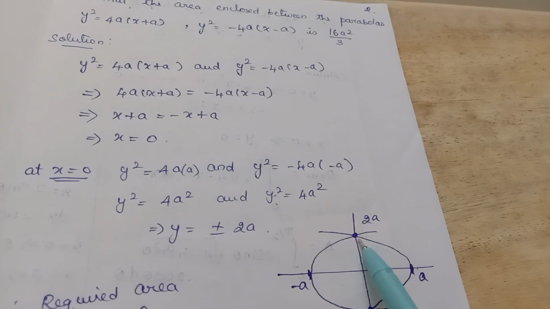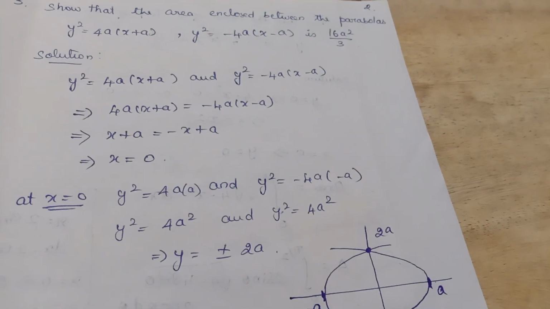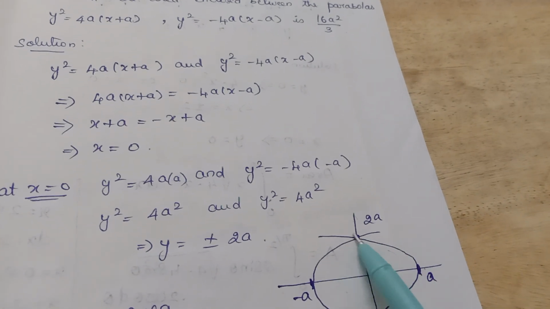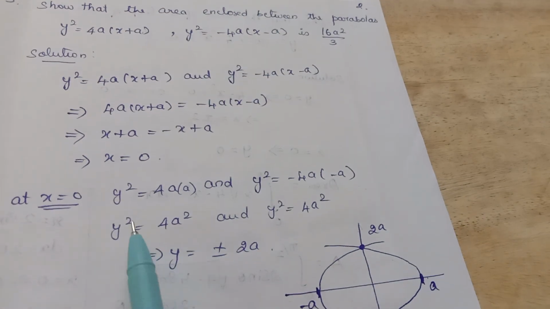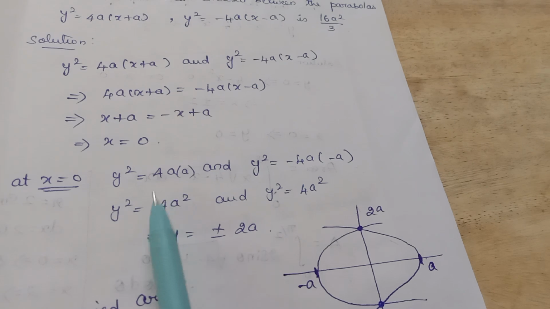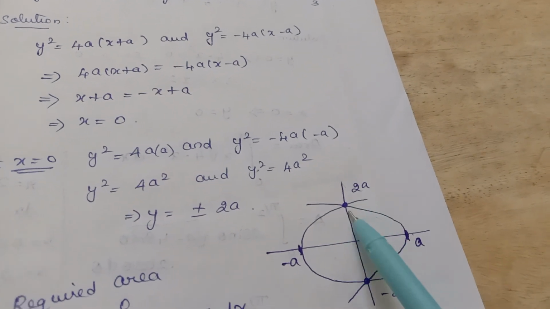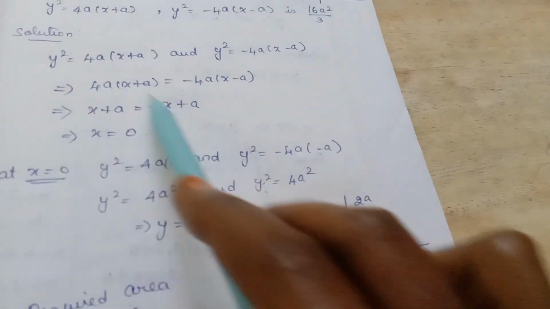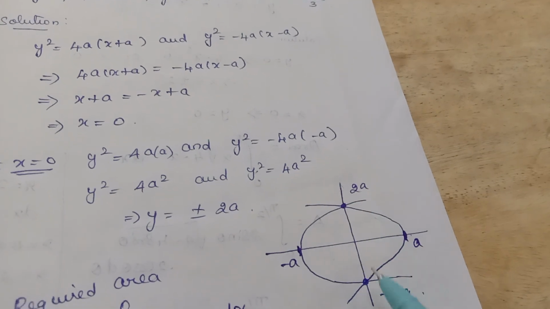Now we have to find out this point. Clearly I know this is a, and this point we have to find out, this will be 2a only, but let me tell you how to find out. Okay, on this line value of x is 0, no, put x equal to 0 in the given equation. If you put x equal to 0, what will you get? Y square equal to 4a square. That means y equal to plus or minus 2a. That means the curves cut at y equal to plus 2a and minus 2a. This part is not required. Okay, because this portion is very clear, 0 to a only. This point only I want to find.